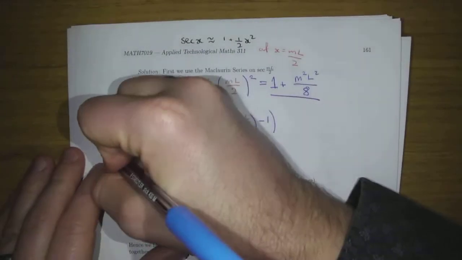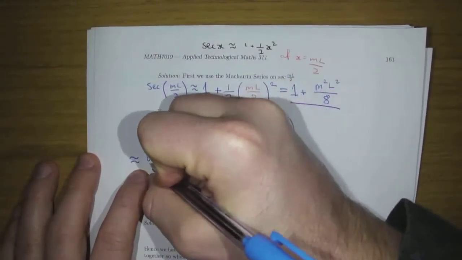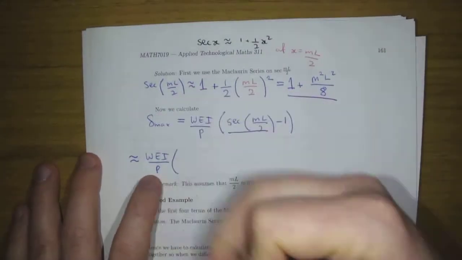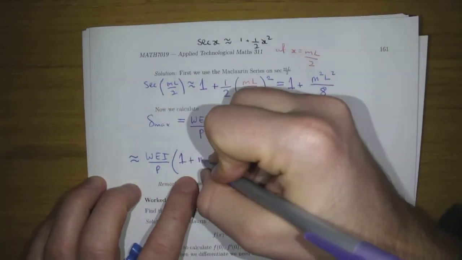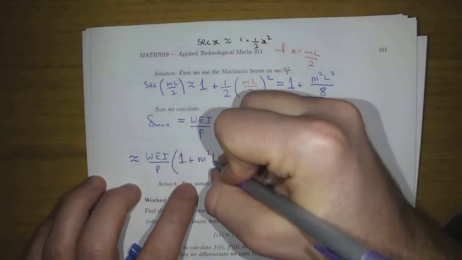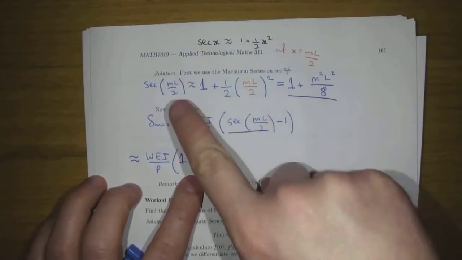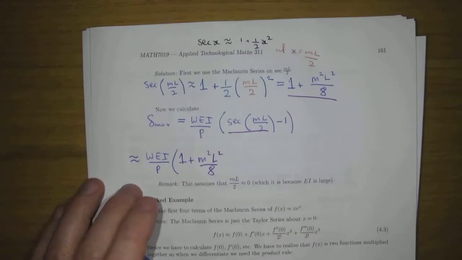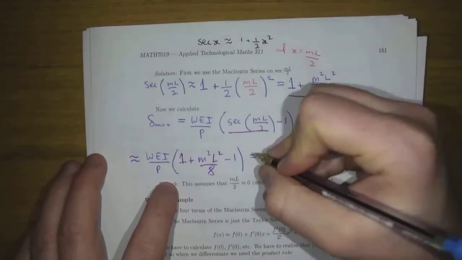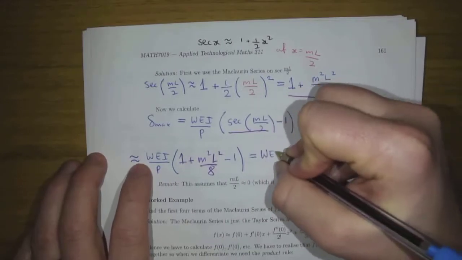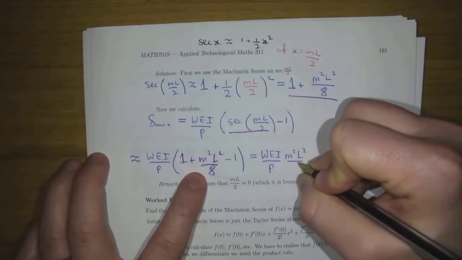So this is approximately wEI over P, and then let's replace this in here, 1 plus m squared L squared over 8. That's approximating this bit, replacing it, minus 1. The 1 minus 1 is gone, and we're left with wEI over P, m squared L squared over 8.